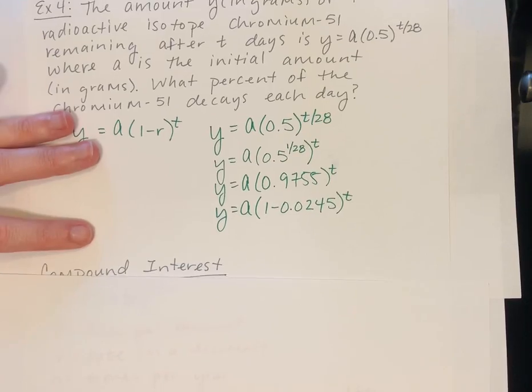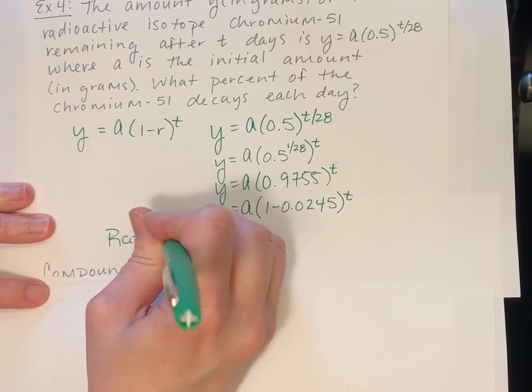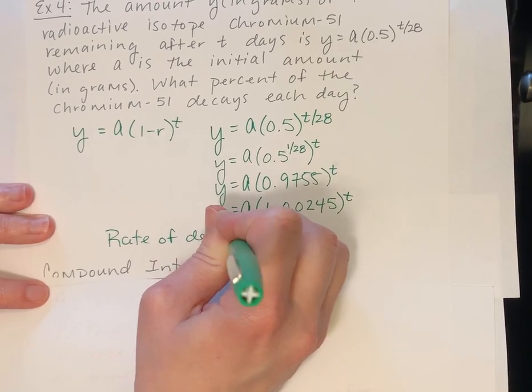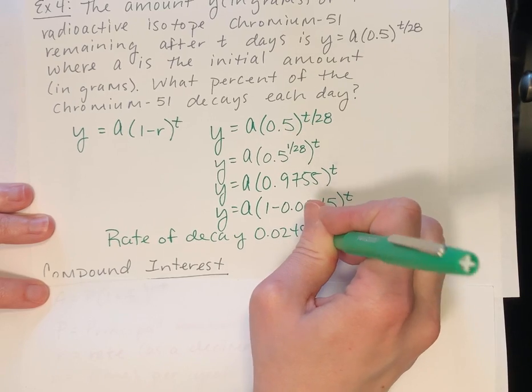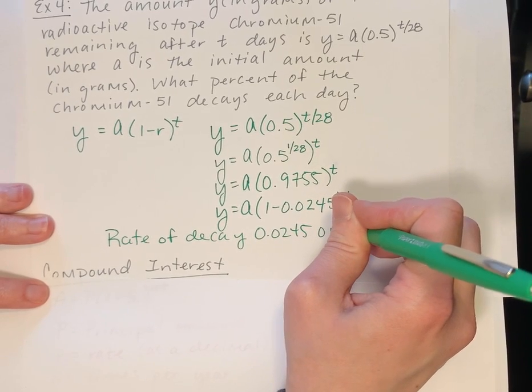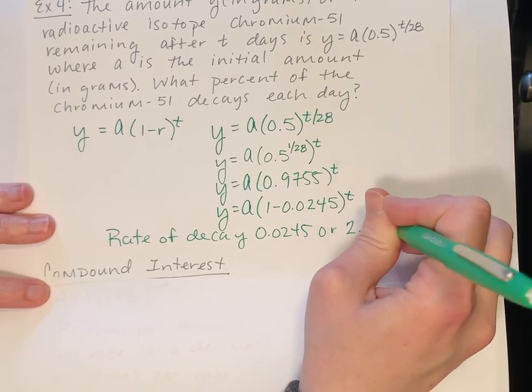So the rate of decay is 0.0245 in decimal, or in percent form, it's 2.45%.